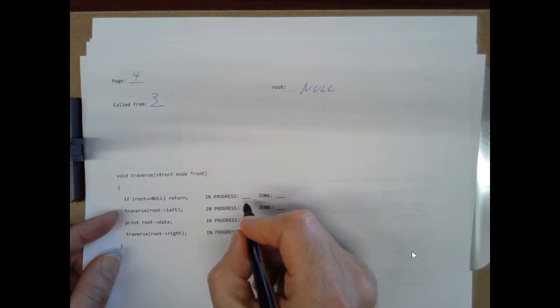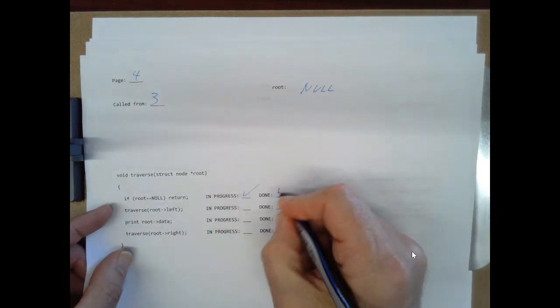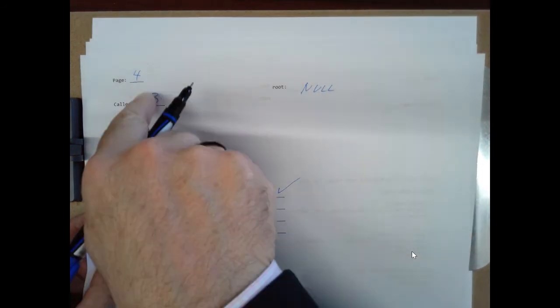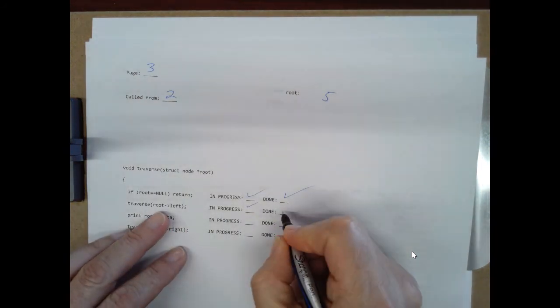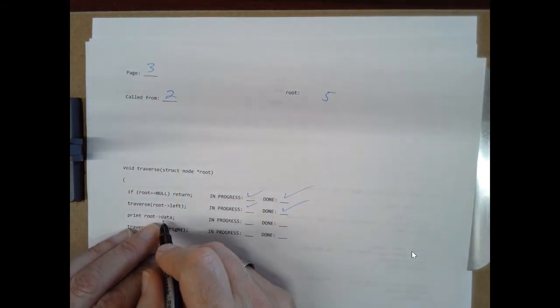So the first thing it does, it says, is root equal to null? Yes, it is. It's going to return. All right, we return back to where we were. This was frame 3. So we come back here to frame 3. We just finished this call to traverse. So now it says print root arrow data.